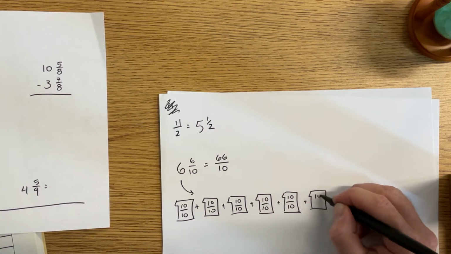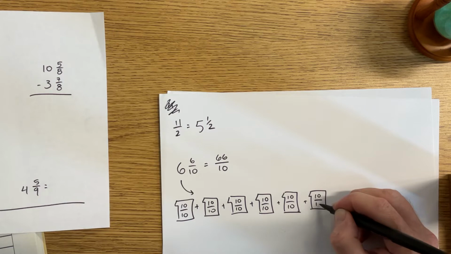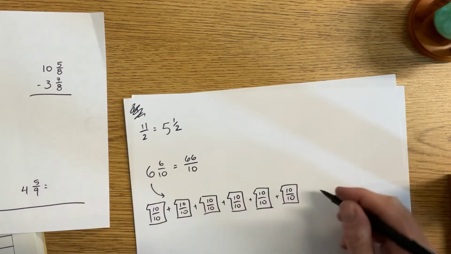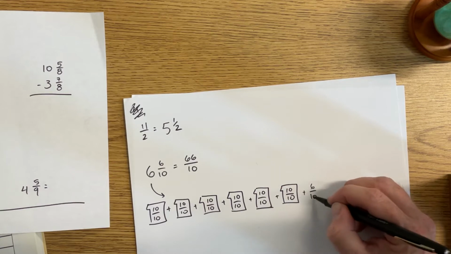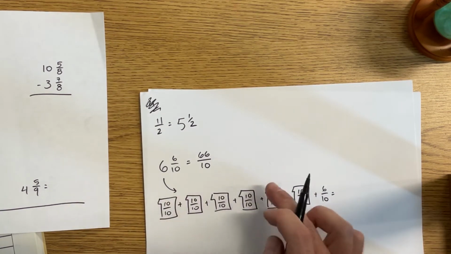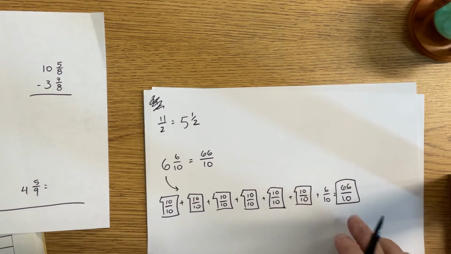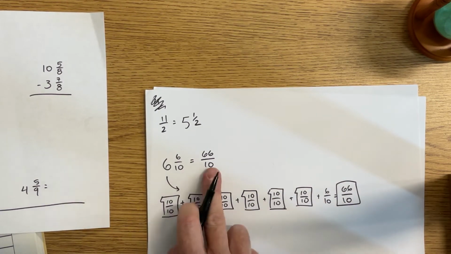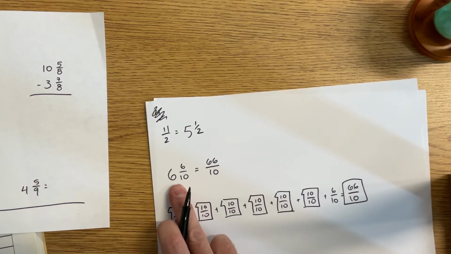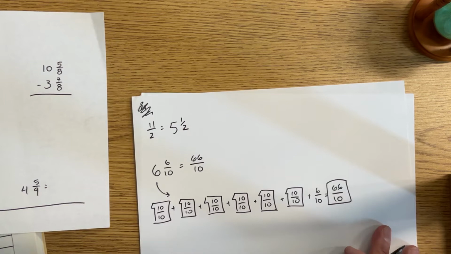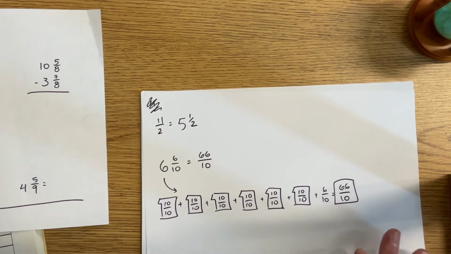Well, not 60, but 60 tenths. 1, 2, 3, 4, 5, 6. 6 whole plus another 6 tenths. Sure enough, 10, 20, 30, 40, 50, 60. 66 tenths. So if you see 66 tenths, you can rename it as 6 and 6 tenths. And if you see 6 and 6 tenths, you can rename it this way. All right, so we got 2 down.